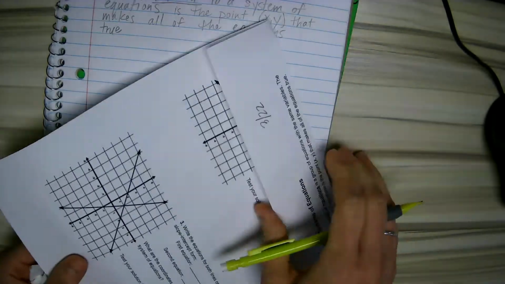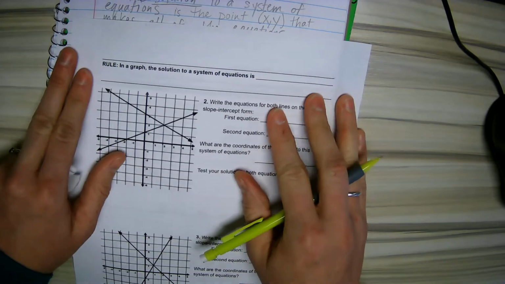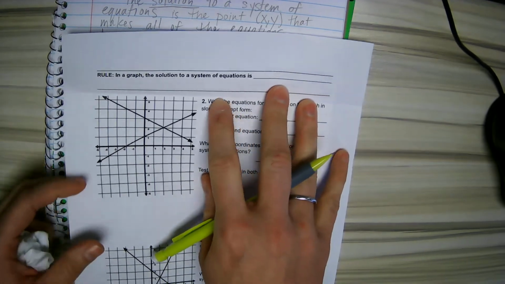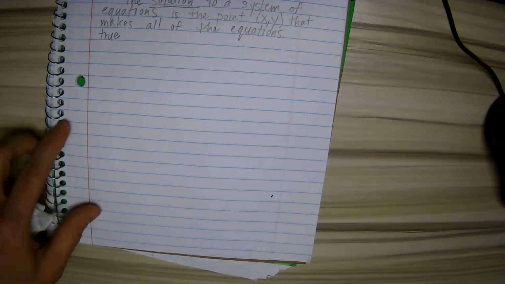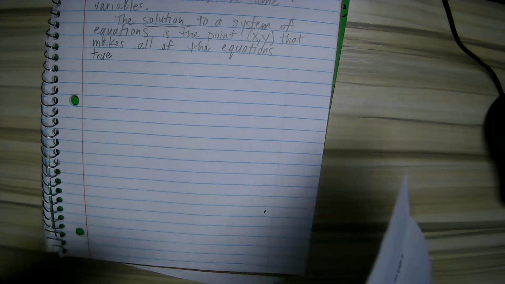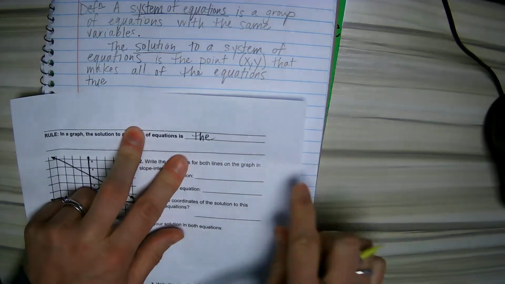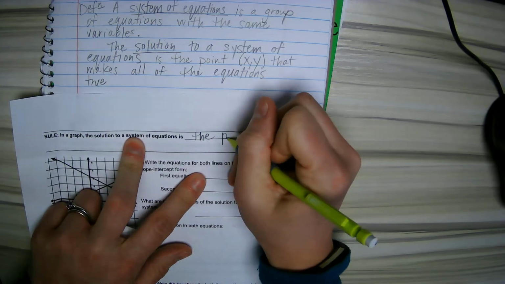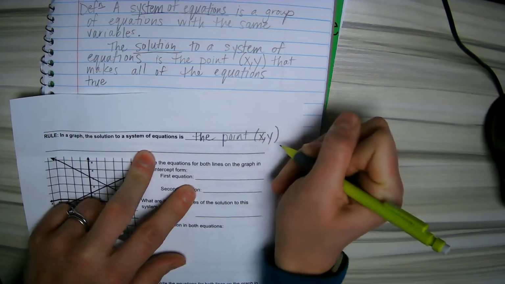Okay, now let's look at some more. So, in a rule, the solution to a system of graphs is, remember, the point that makes the equations true. Look right here, the point x, y.